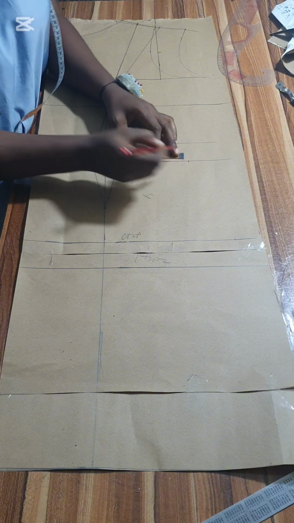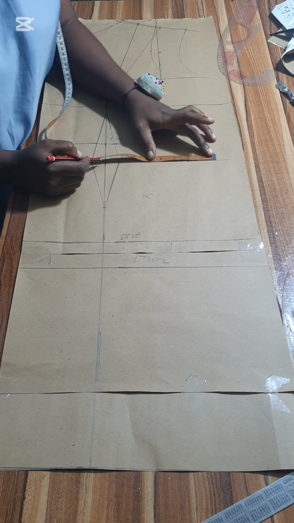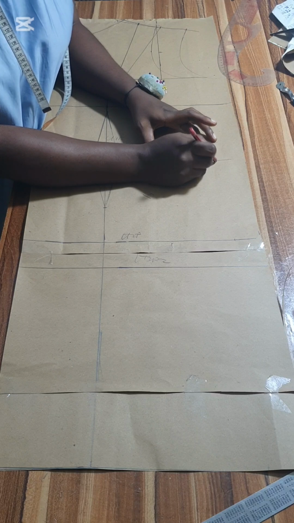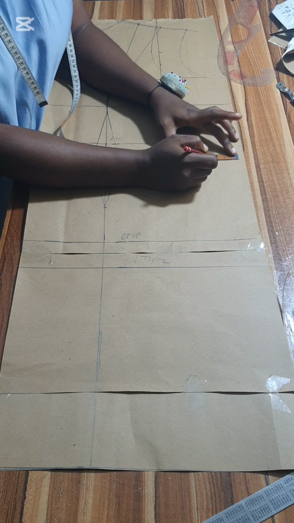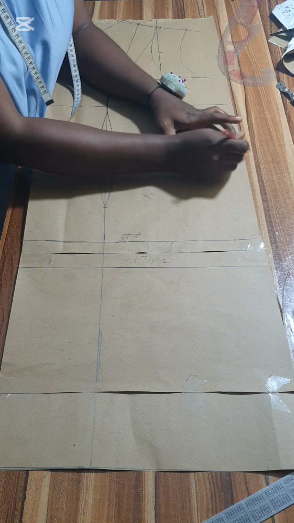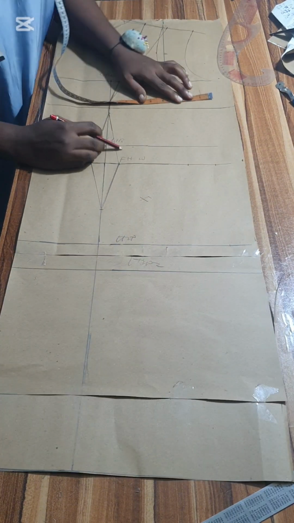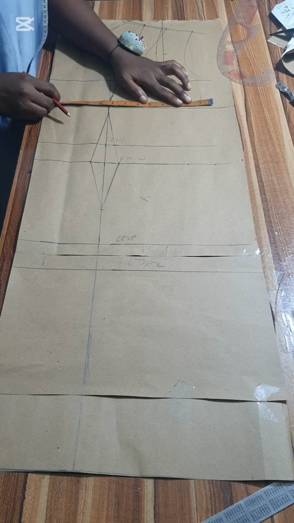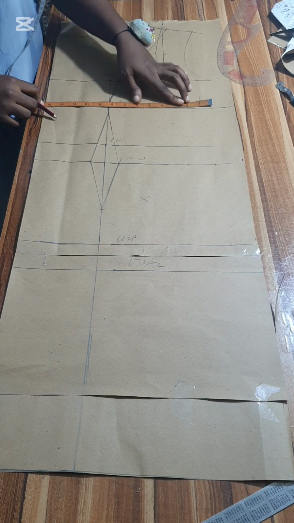Okay, so I'll include my dart. My dart is 2 inch here. Okay, 2 inch here, and I'll need my 1.5 sewing allowance plus half an inch to join my dart. Okay, her bust is 47 divided by 4, which is 11.75.